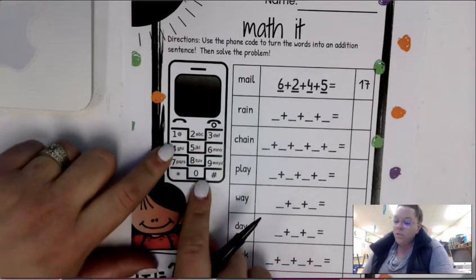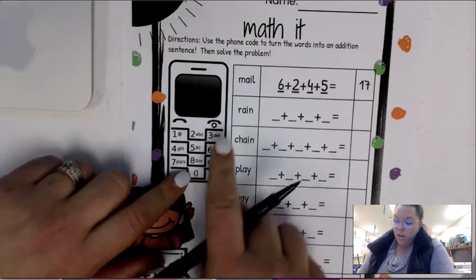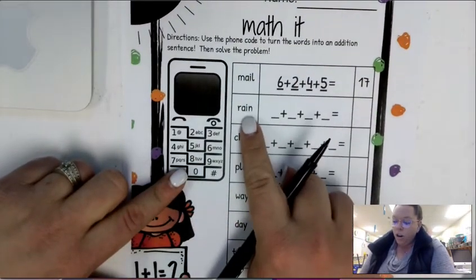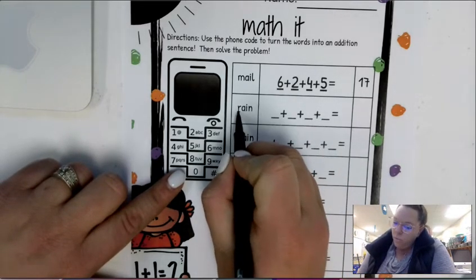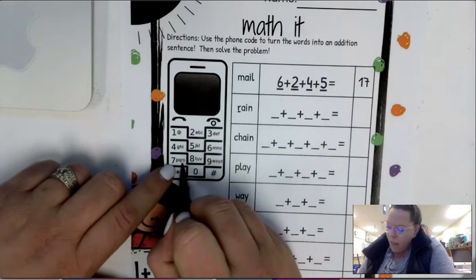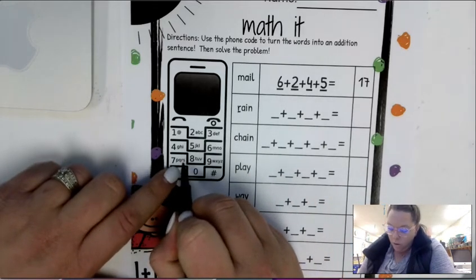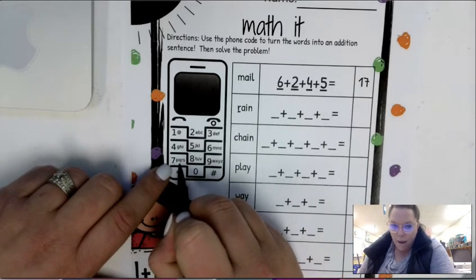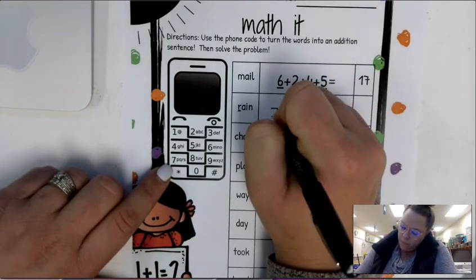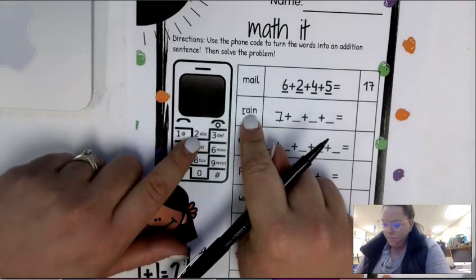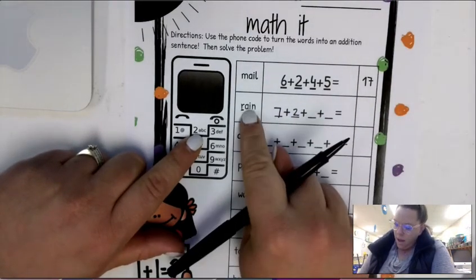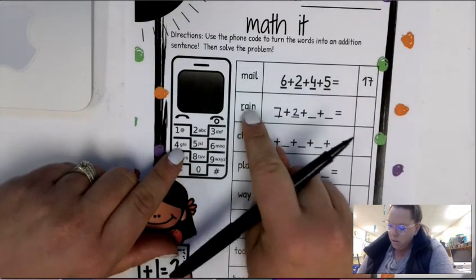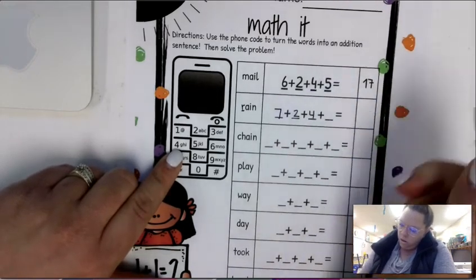So what you're going to do for this math it sheet is you're going to use the phone code to turn these words into a math problem. So for the word rain, I have to find the letter R on this phone. And what number goes in that box? 7. A. 2. I. 4. N. 6.